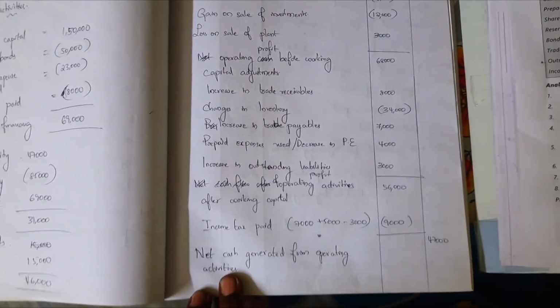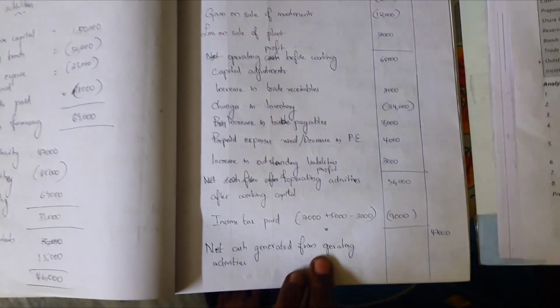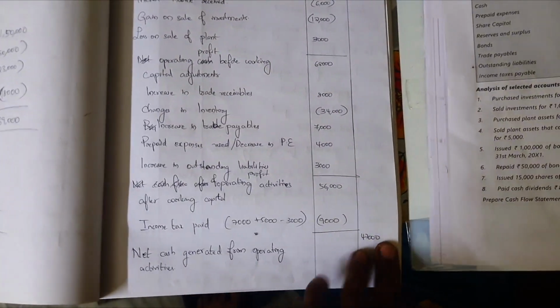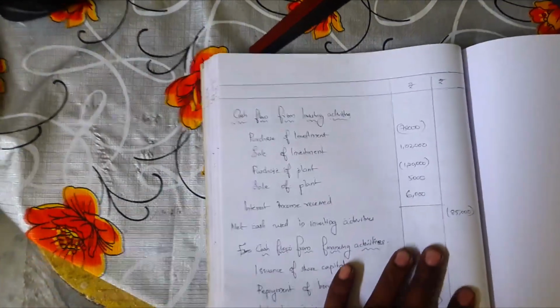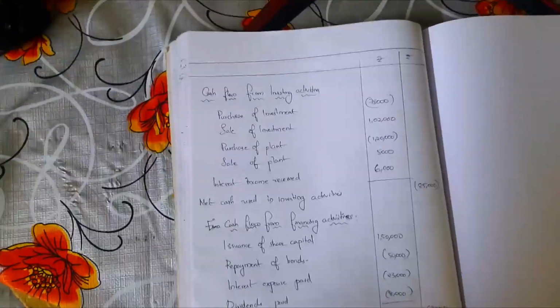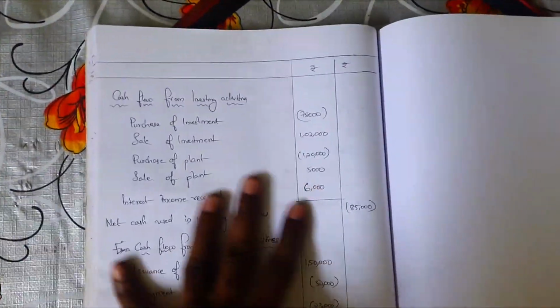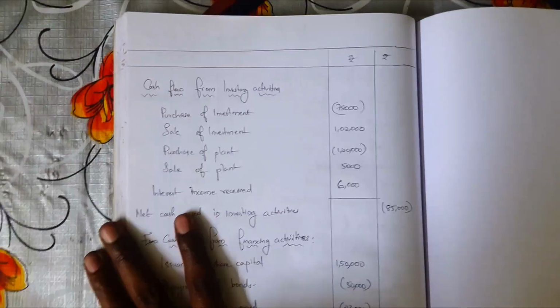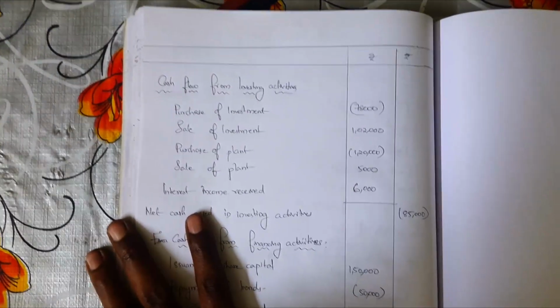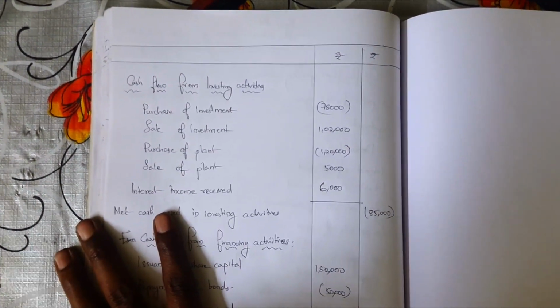The rest of the things are similar. So net cash generated from operating activities is 47,000, which we also got in the direct method. Direct method and indirect method balances are similar, but the way of projecting or showing is different.